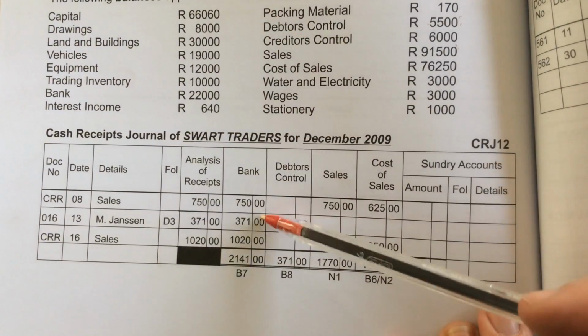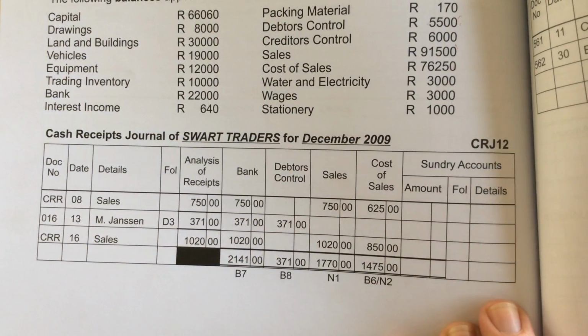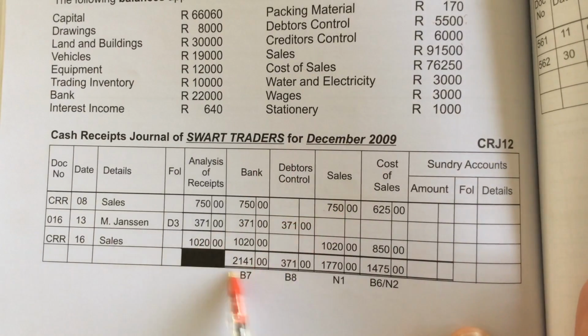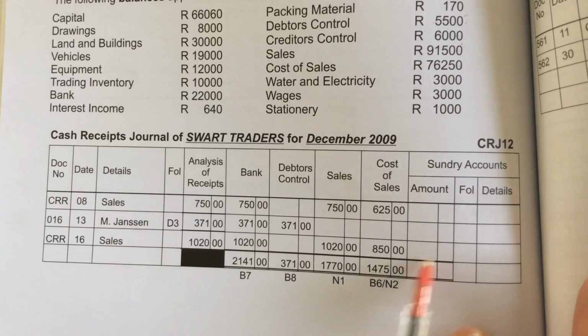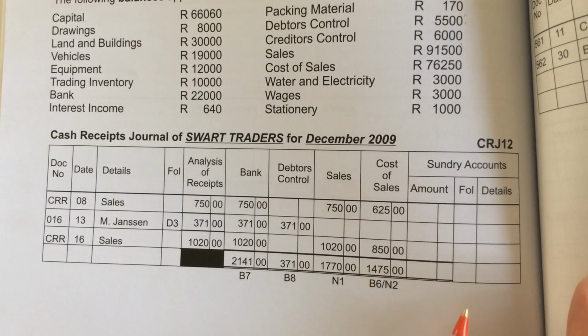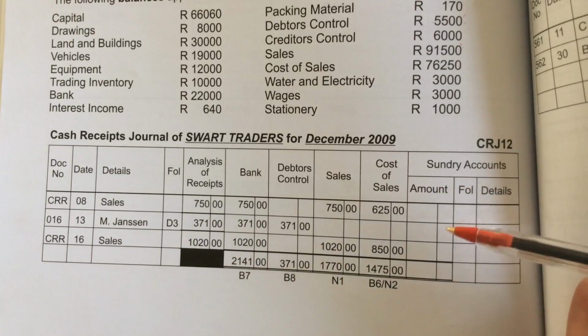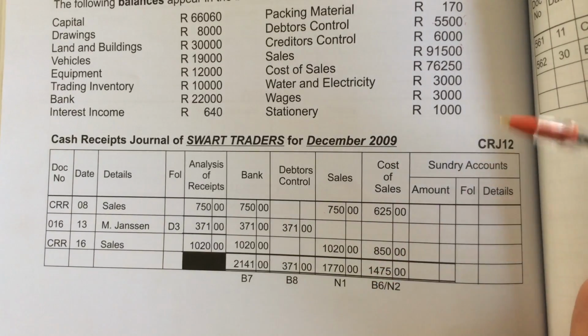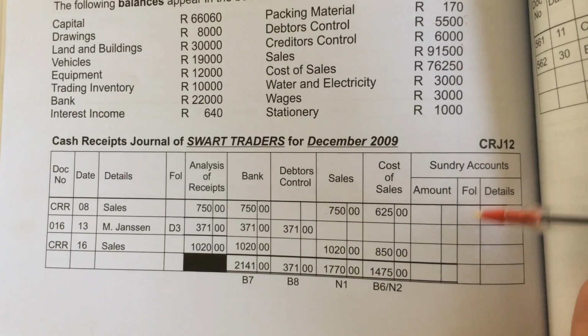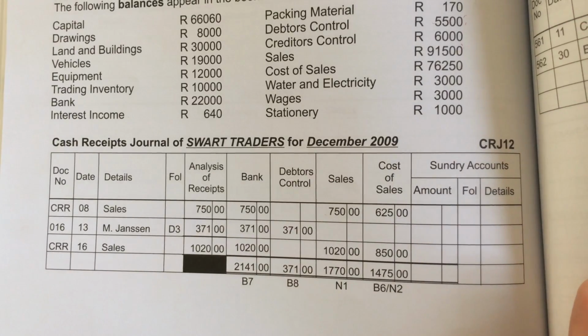Do I post each individual transaction? No. Do I post the totals? Yes. If sundry had a total, would I post the total of sundry? No. So when you post on the last day of the month each total, if there's an amount in sundry, you post it on that specific day separately. So for instance, if I had 2 capital entries here, I'd post 2 capital from the CRJ twice.